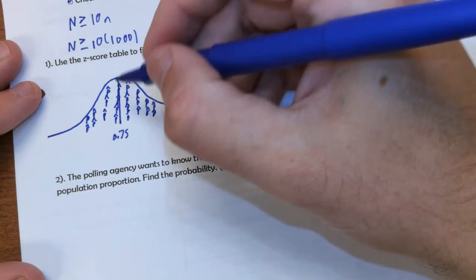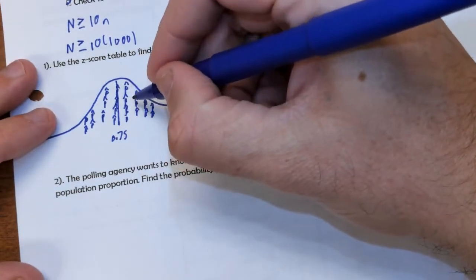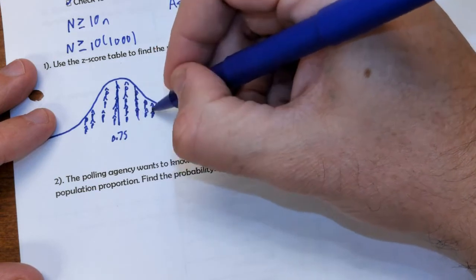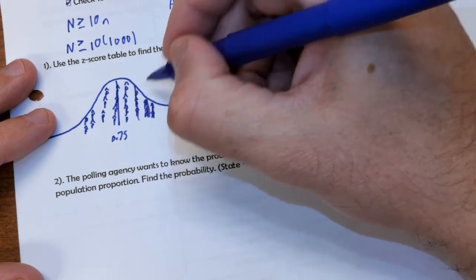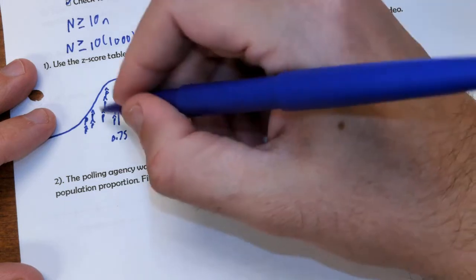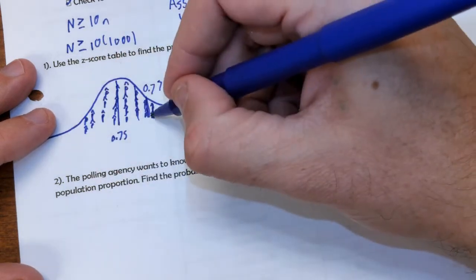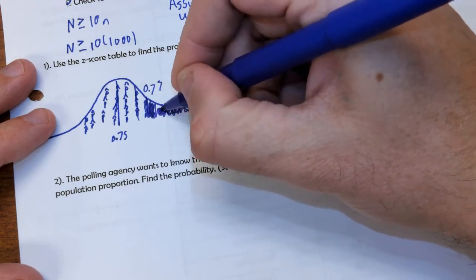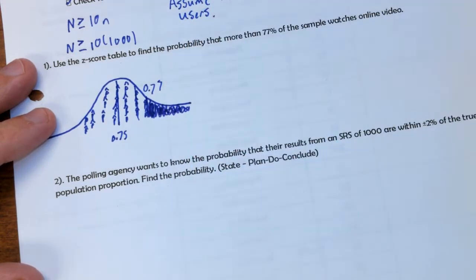So that's going to be above, almost 2 standard deviations above. So we have 1, we have 2 here, and let's just say that 0.77 is here. So what I'm trying to figure out is, of all of these possible p hats, what's the probability that I choose one that's greater than 77%?